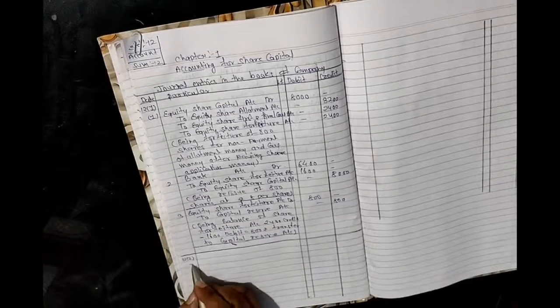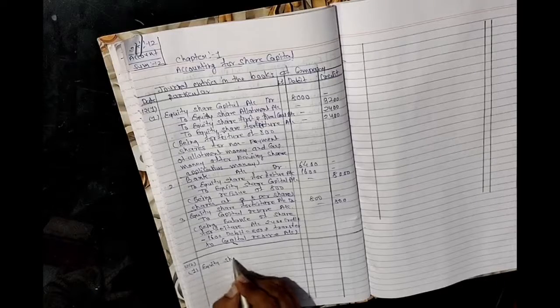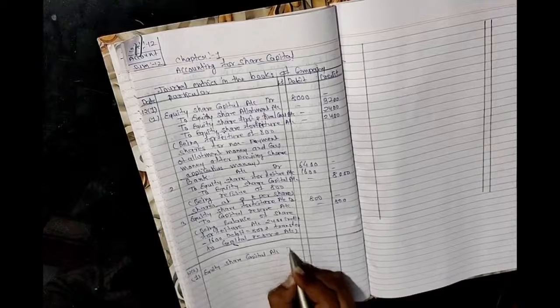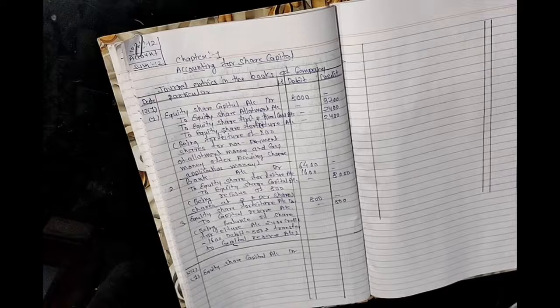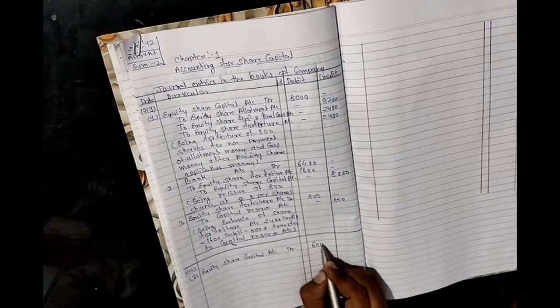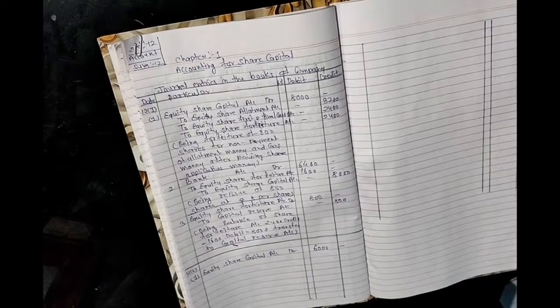Okay. Now first entry, equity share capital account debited, 600 shares at rupees 10 per share. It means 6,000. Okay. Then for non-payment of 3 per share and 2 per share for first and second call.